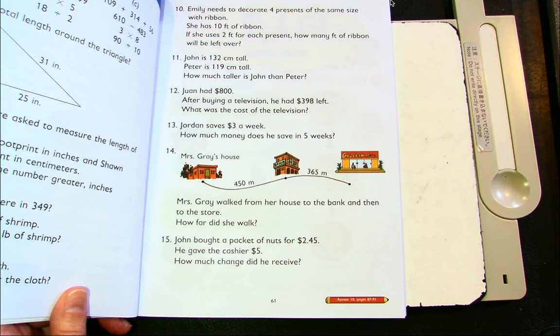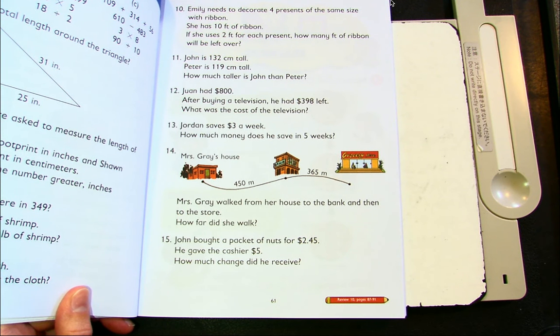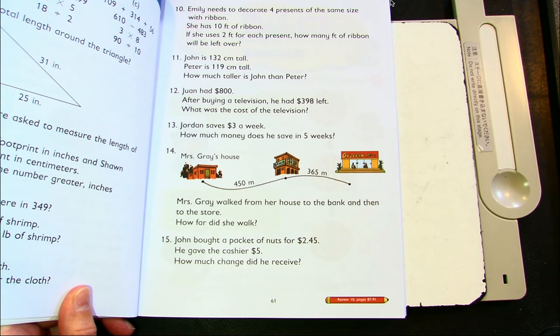All right, and the last one. John bought a packet of nuts for $2.45. He gave the cashier $5. How much change did he receive? So if we're trying to find out how much change he received, should we add or subtract?